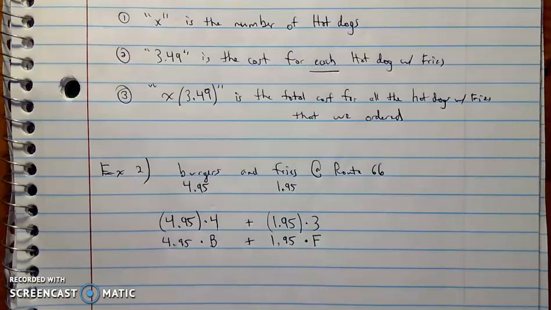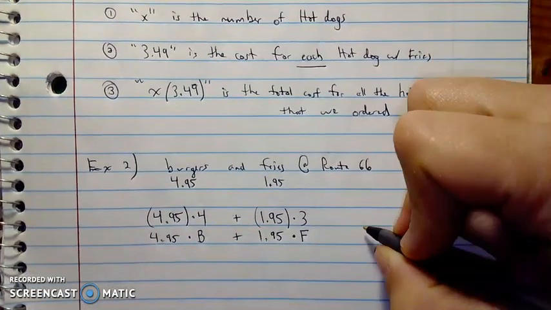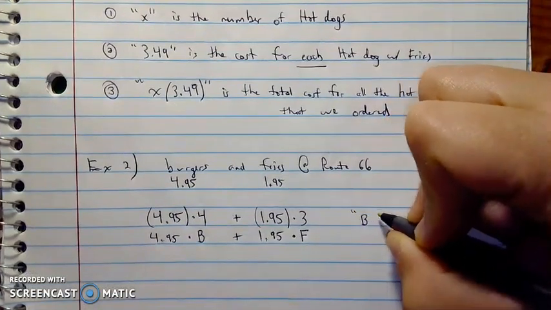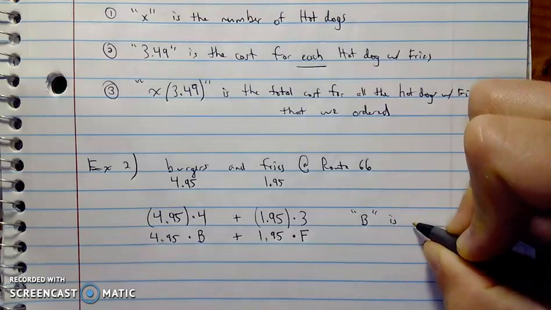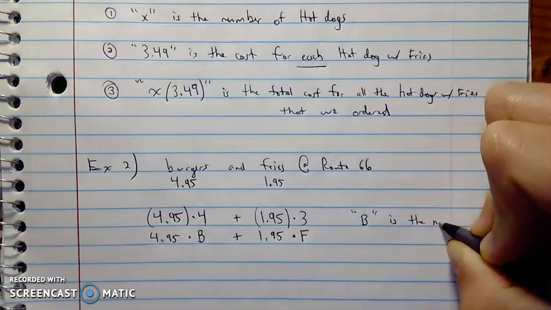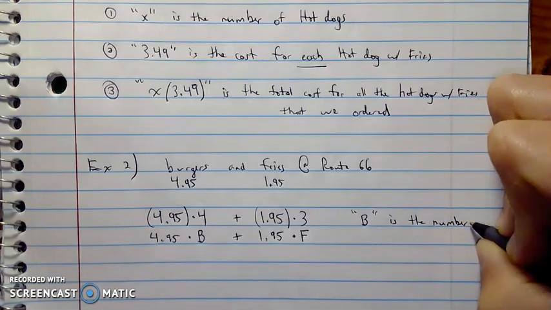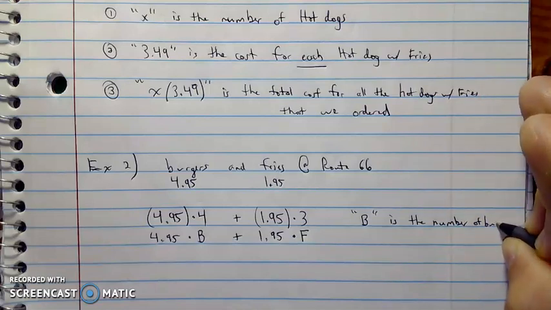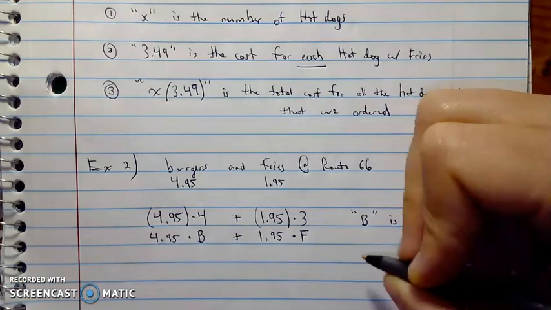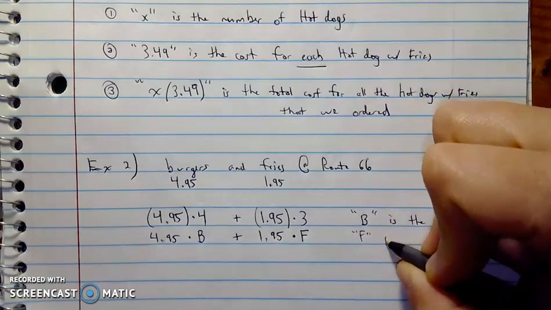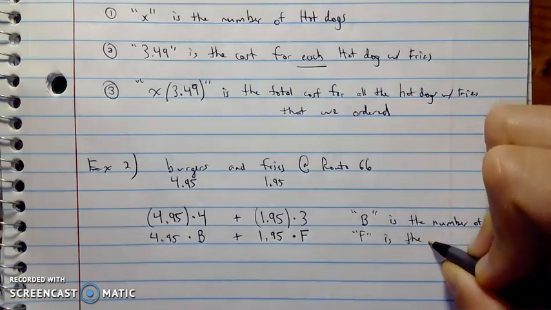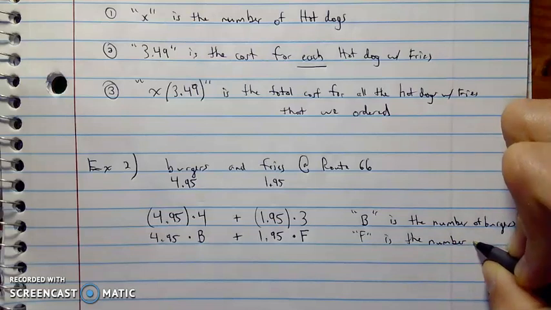Sometimes the variables might not be as straightforward as B for burger, F for fries, but we'll make it easy on you today. There's a couple things that I want to interpret here. So I'm going to write the variables off to the side. So B is the number of burgers. And we've got F is the number of fries.